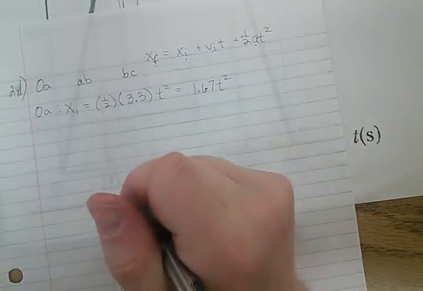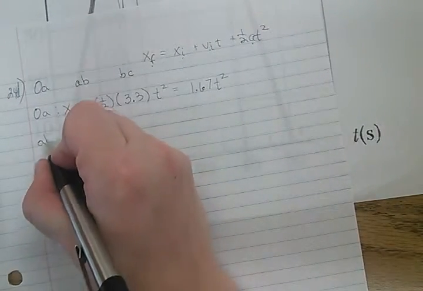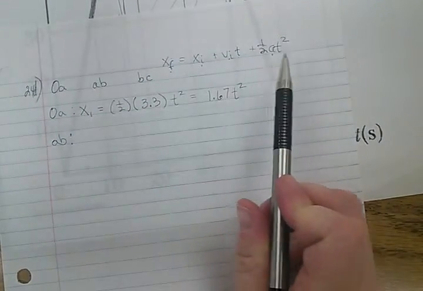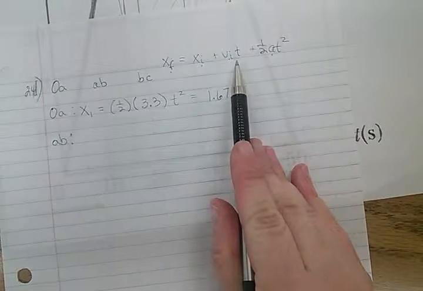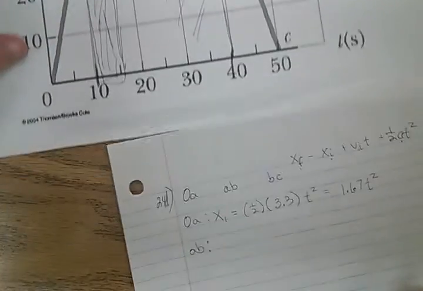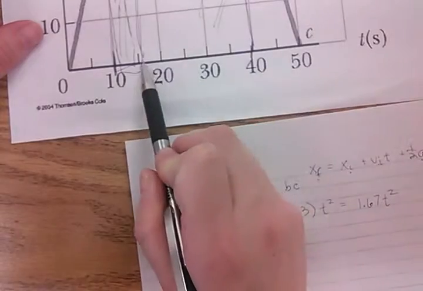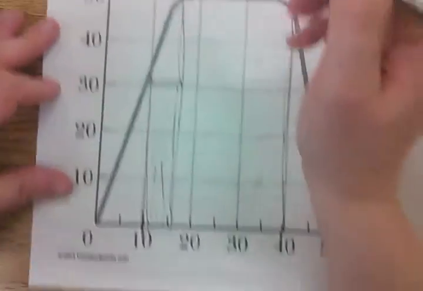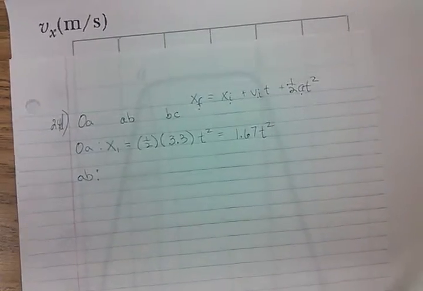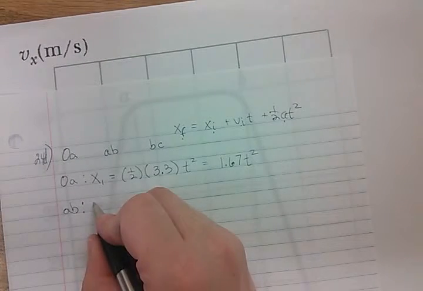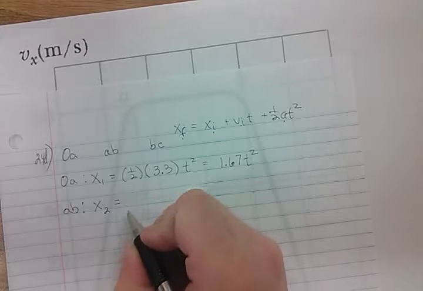Pretty easy. Okay, now from a to b, again, we're going to just plug things in to this formula. However, remember that time means time interval, so the change in time is going to be whatever time minus 15, because that's where the interval starts, at t equals 15. So instead of writing t, we need to write t minus 15. Okay, so for AB, we're going to call this x2 for second interval.